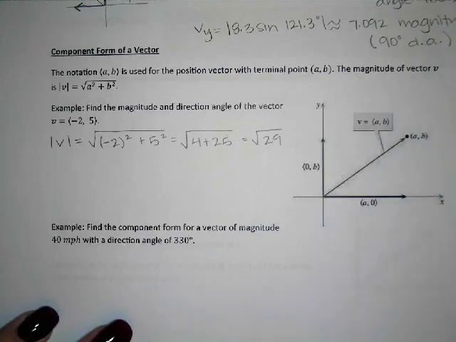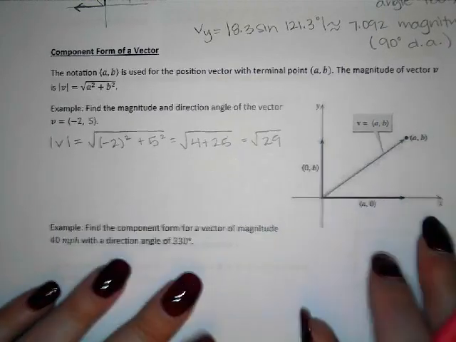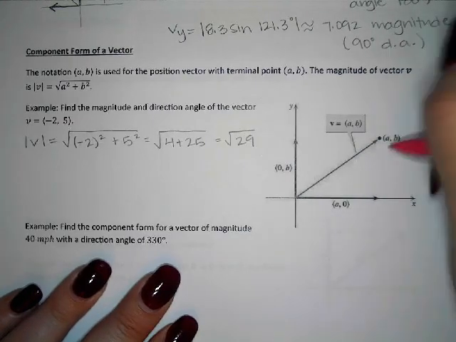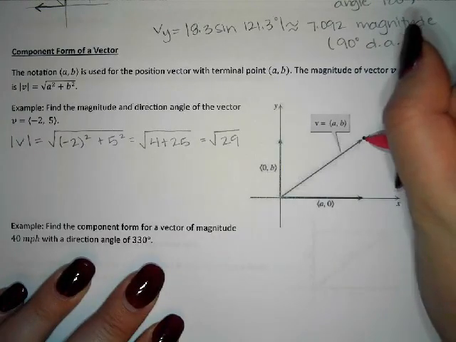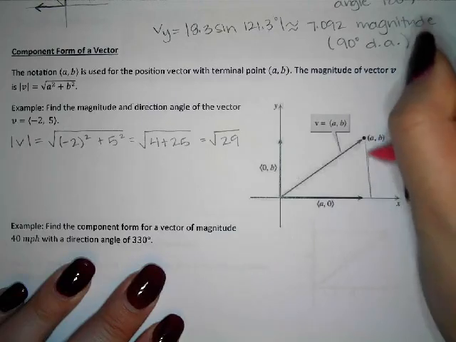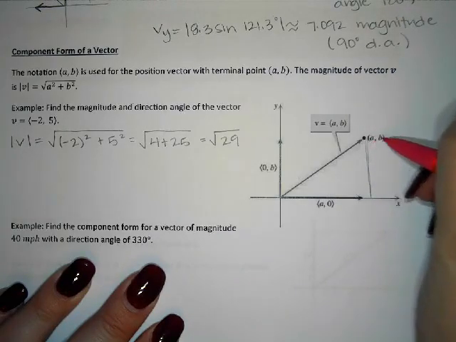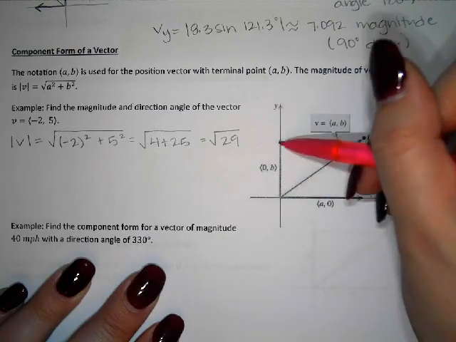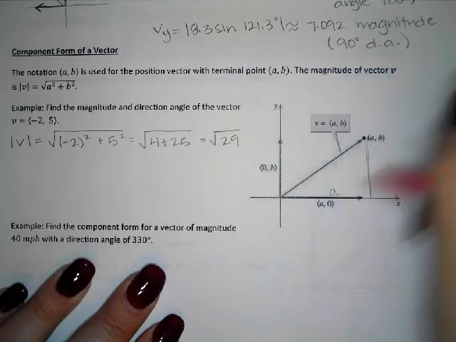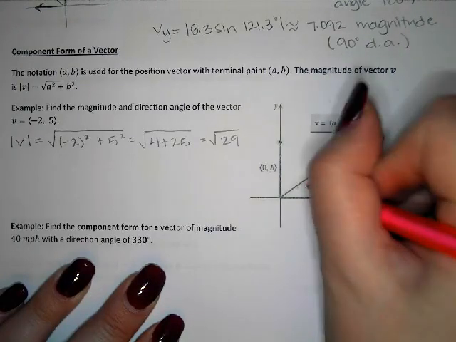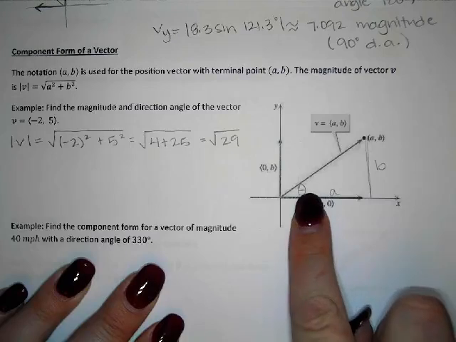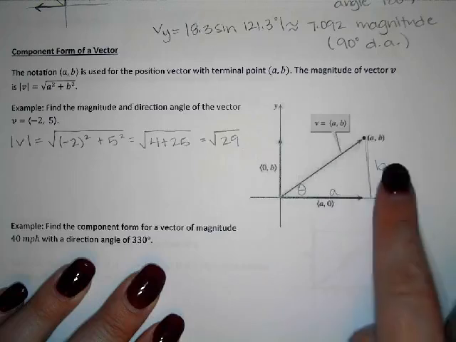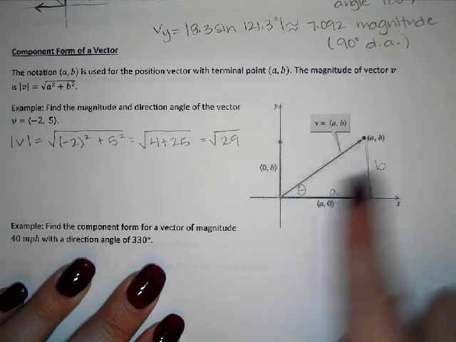If you can imagine this picture over here, if we create a triangle and we say that (a, b) is this point, this horizontal component is a, and this vertical component is b. I'm going to label these in the triangle, a and b. And then over here is the angle in standard position. If I wanted to find that angle in terms of a and b, I can write the names of these sides. This is the opposite side. This is the adjacent side.